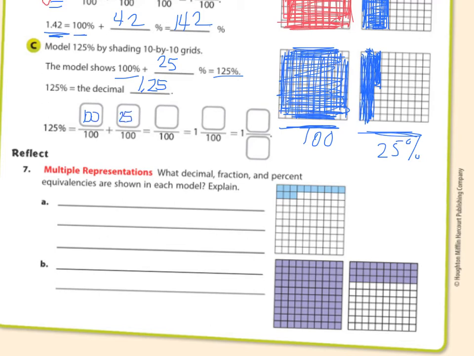That's one grid right there. Here's the other grid, 25 out of 100. When you add those together, that's 125 hundredths. Each little square is a hundredth. So we can say that's 125 hundredths, which is one whole grid and then 25 out of another one, which is 1 and 1/4 when you simplify it.